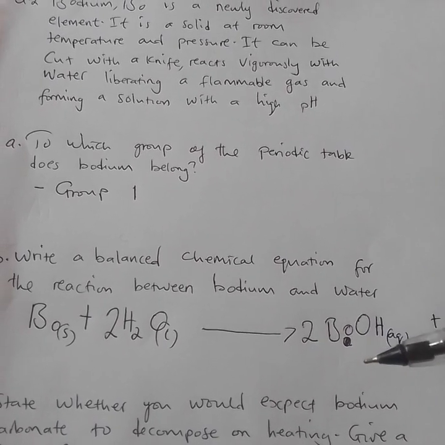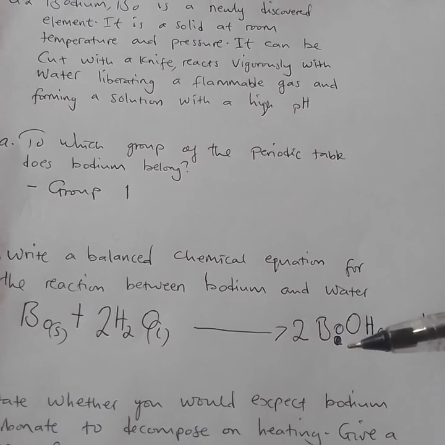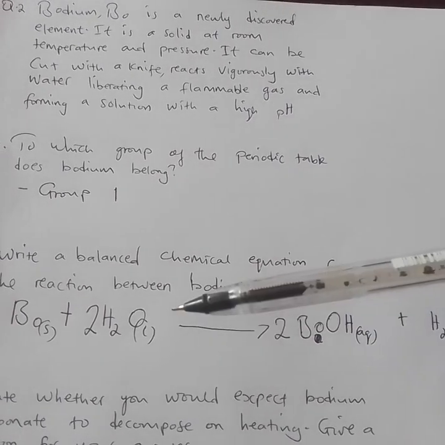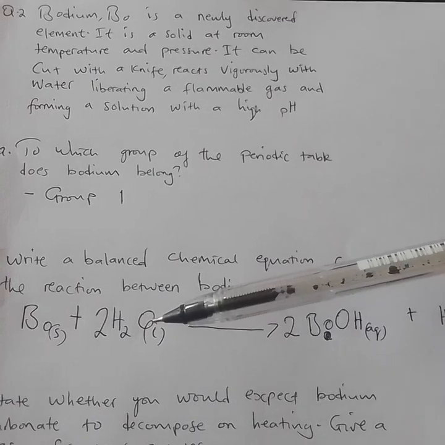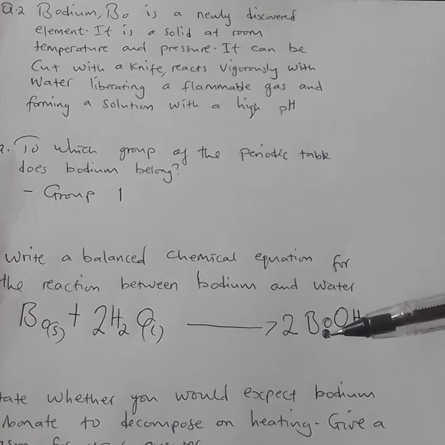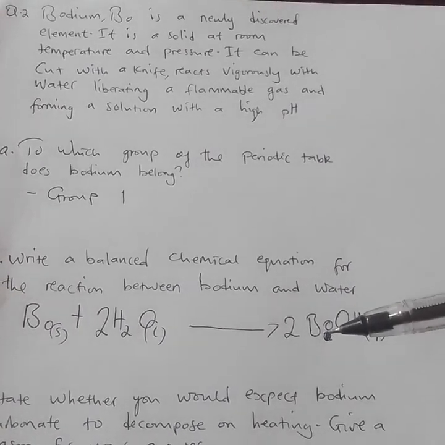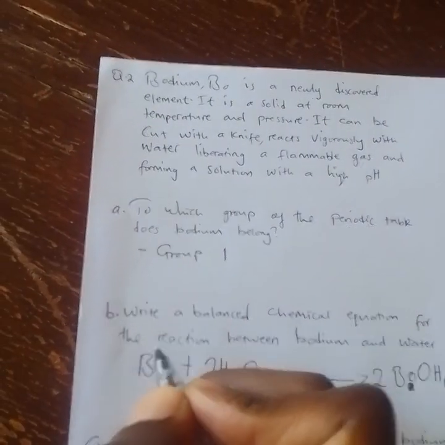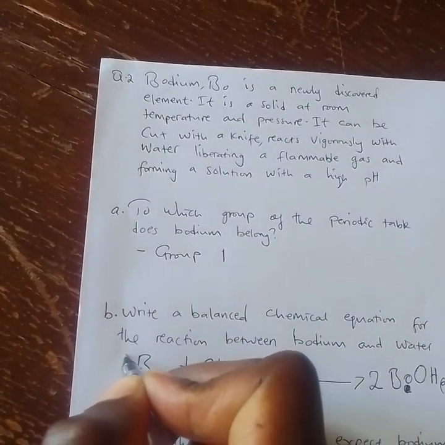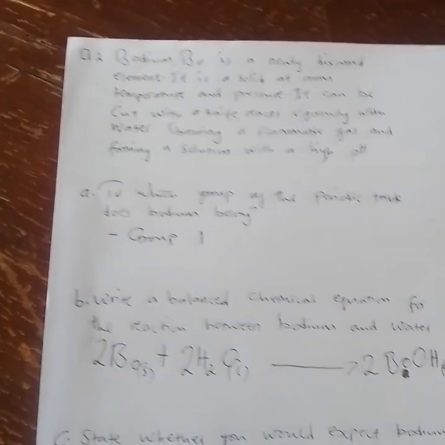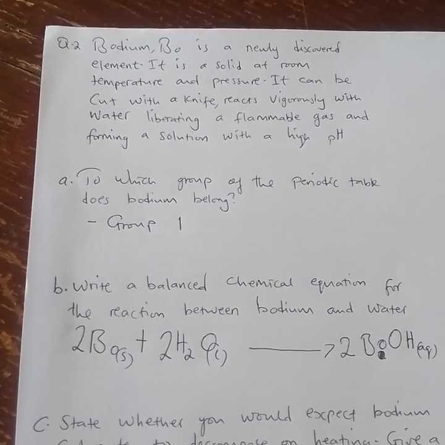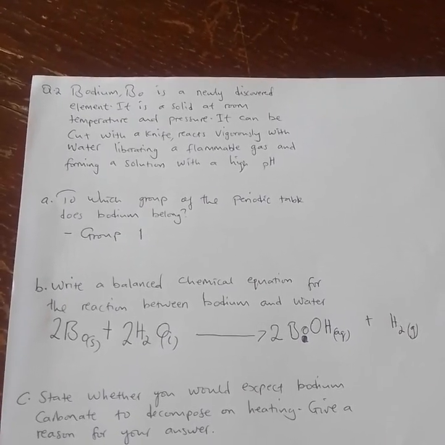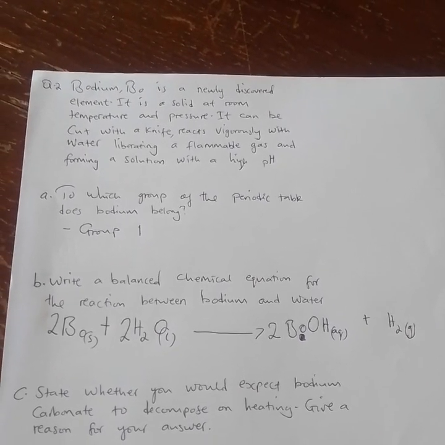But here you notice that I now have 2 bodium, so oxygen has become 2, which is balanced with this one. So oxygen is balanced, but what has not been balanced now is bodium. To balance bodium, I'm going to put a 2 on my left side, because here I only had 1. When you do that, you'll have balanced the chemical equation. That is how a balanced chemical equation would look.